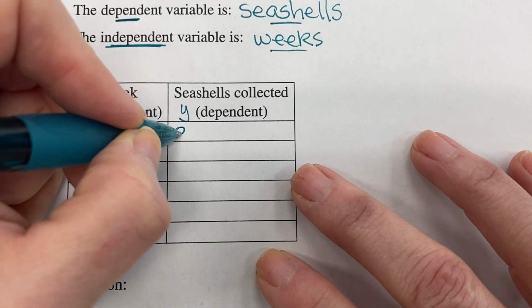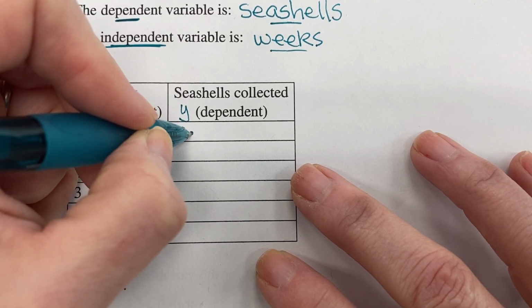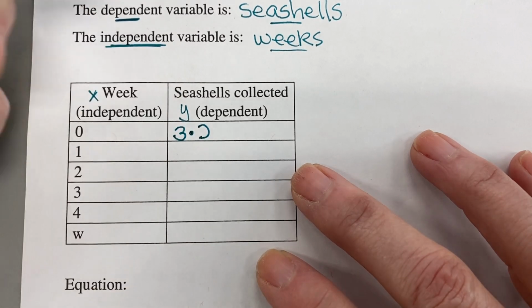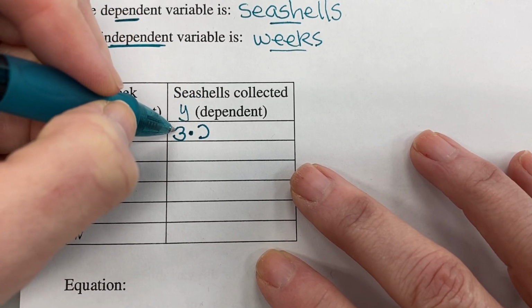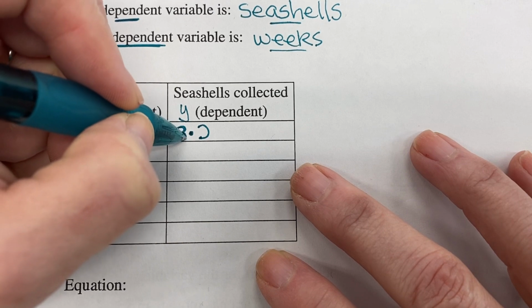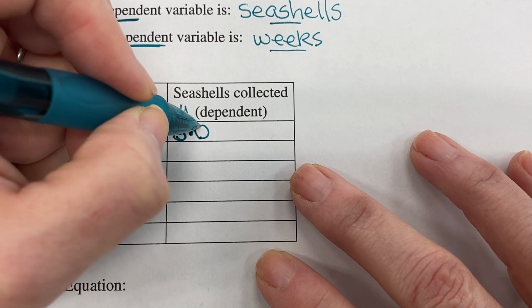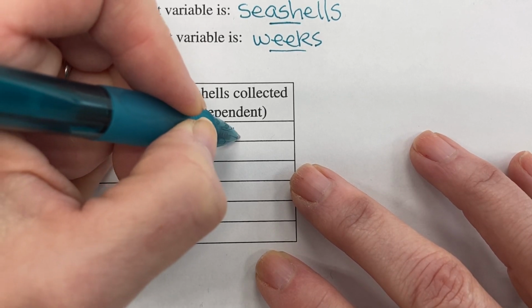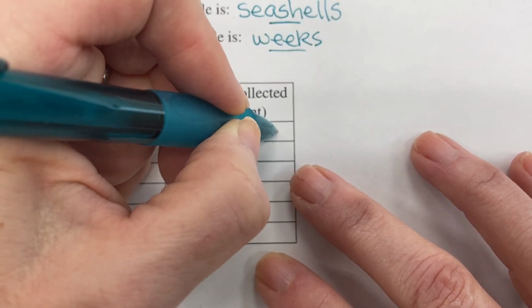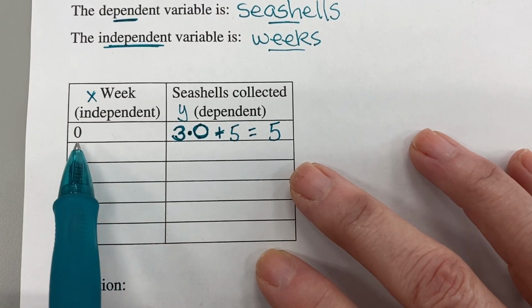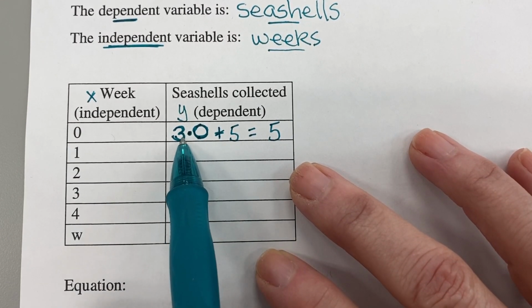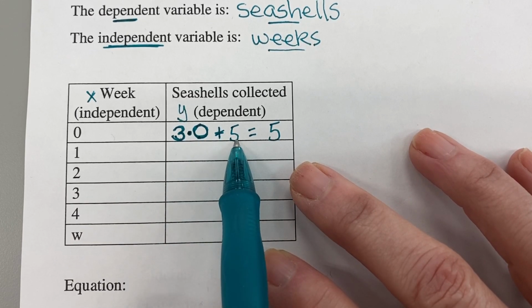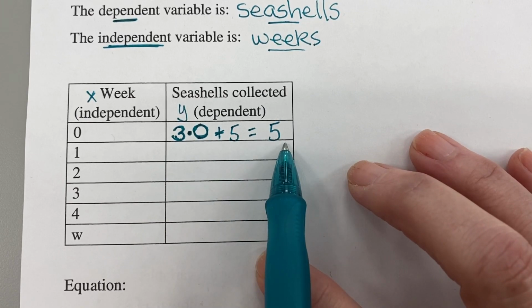Let me redo that. 3 seashells per week, but 0 weeks have passed. But we had the 5 to begin with. That means we have 5 seashells. So at the beginning of this experiment, at 0 weeks, 3 seashells per week times 0 weeks plus the 5 we started with leaves us with the 5.